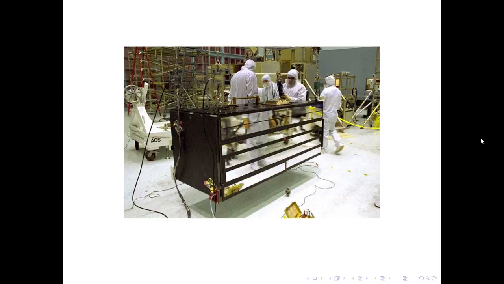Alright, so this is sort of an introduction to some of the, you can also see it here, ACS, Advanced Camera for Surveys. This is just a basic introduction to the different CCDs that we can use in astronomy, from the very smallest to the extremely large.